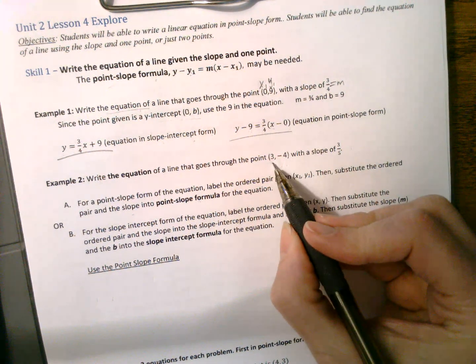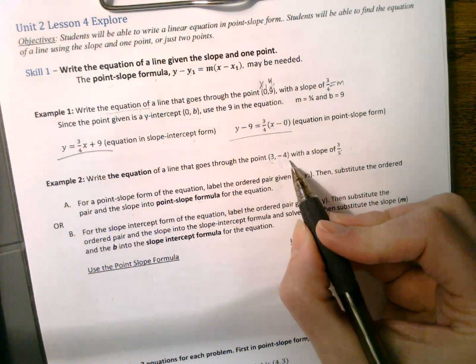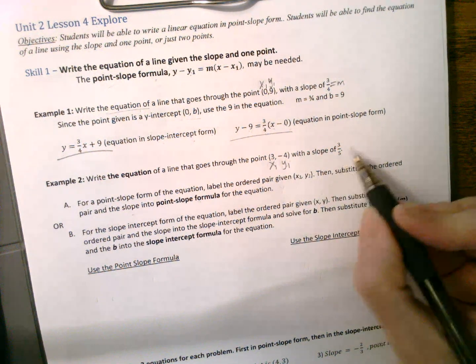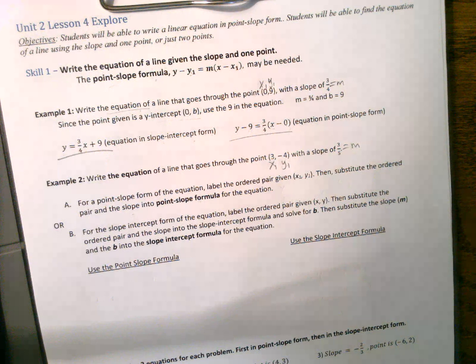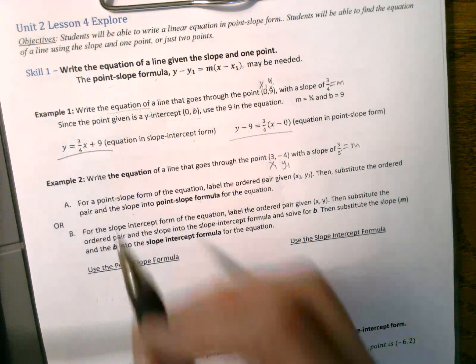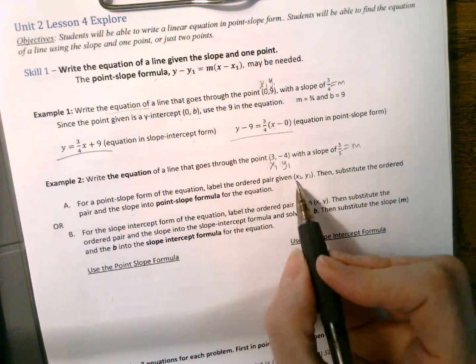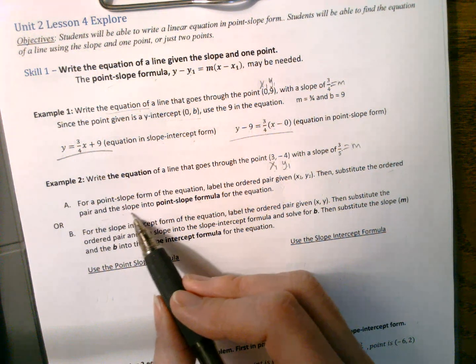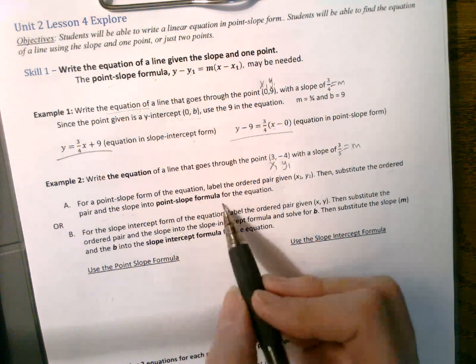We have a point (3, -4). So that's my x1, y1, and a slope of 3/5. Okay. For the point slope form, label the ordered pair x1, y1, then substitute the ordered pair and the slope into the point slope form.